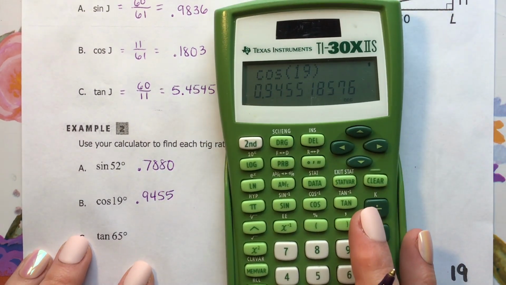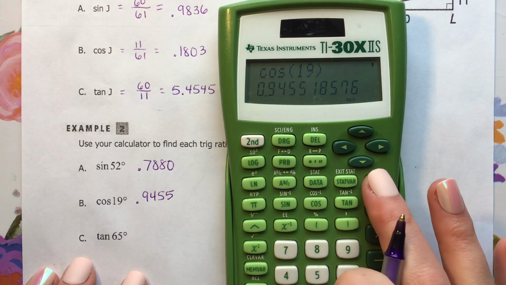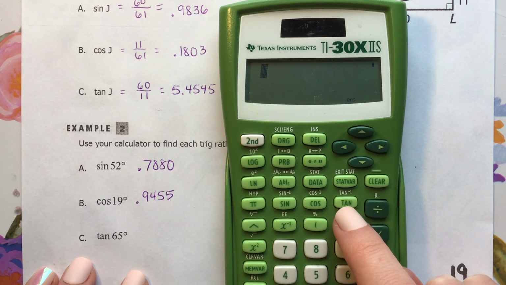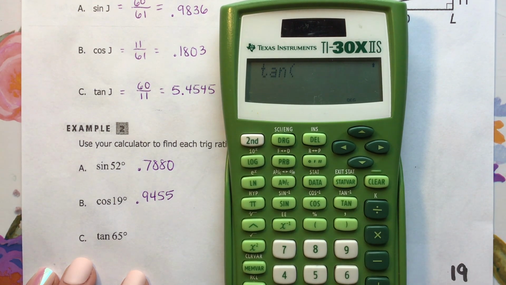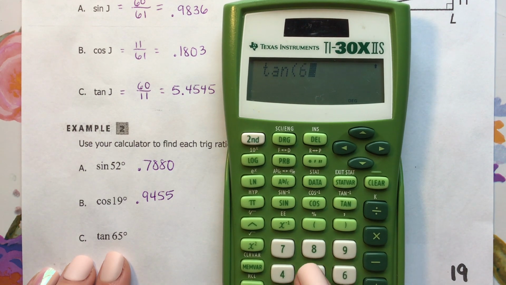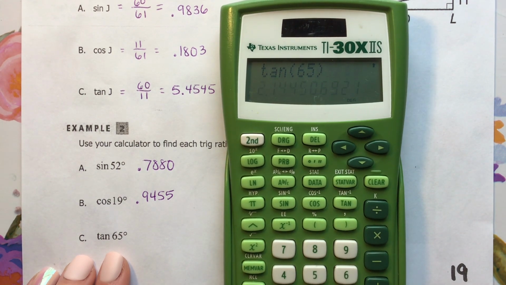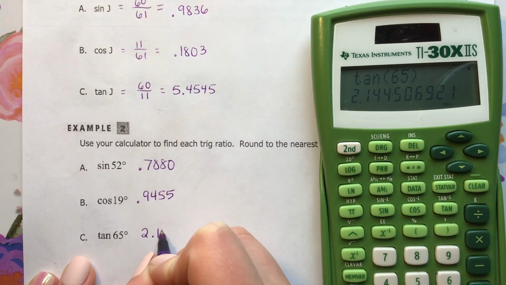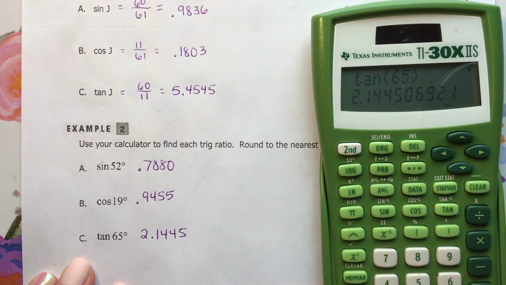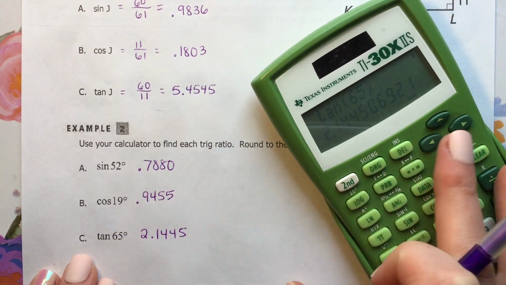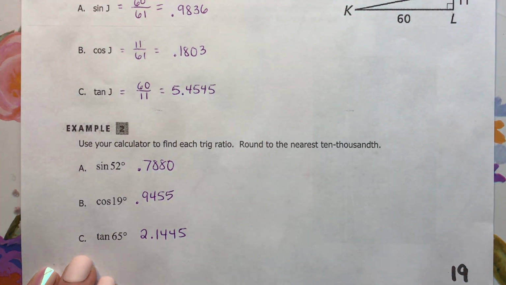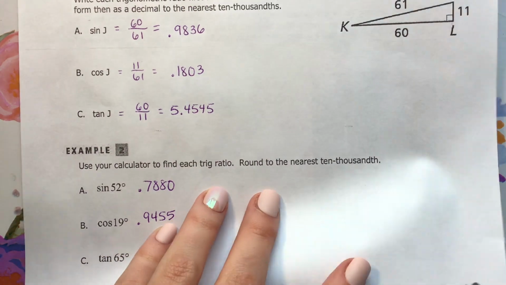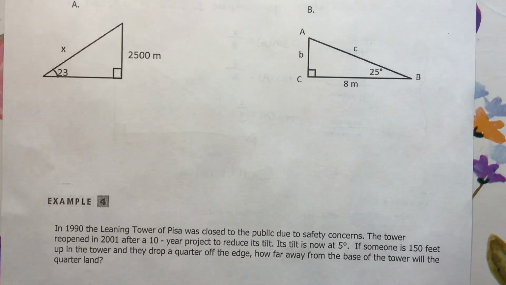And finally, let's find the tangent of 65 degrees. So this time I'm clicking TAN, and then I input 65, and I'm going to get 2.1445. We'll be learning some more things to do in the calculator later on, but this is just kind of the basics to get us started with learning how to do that.